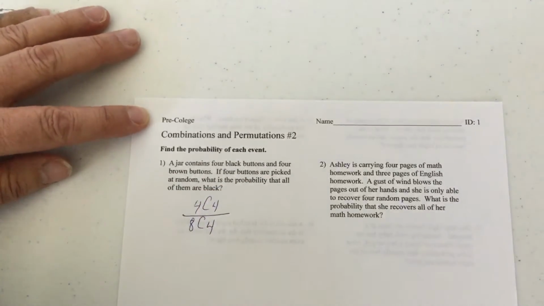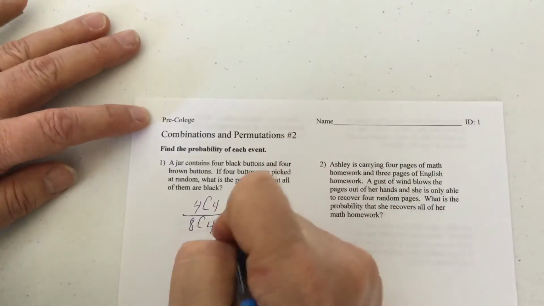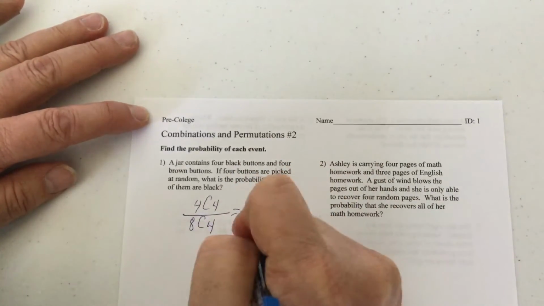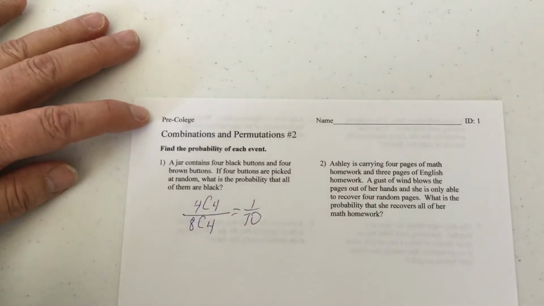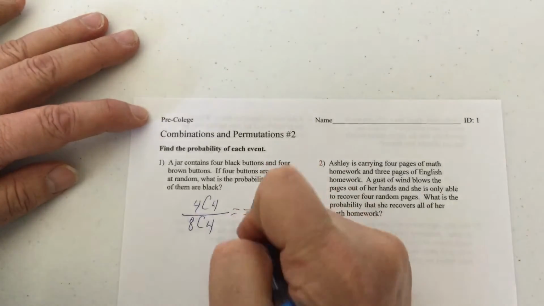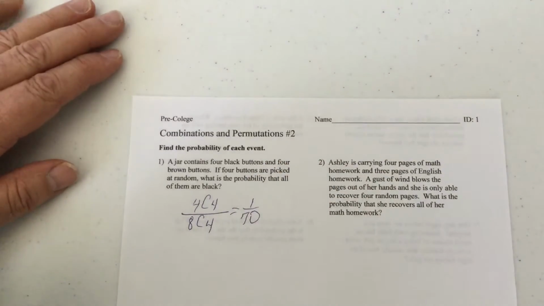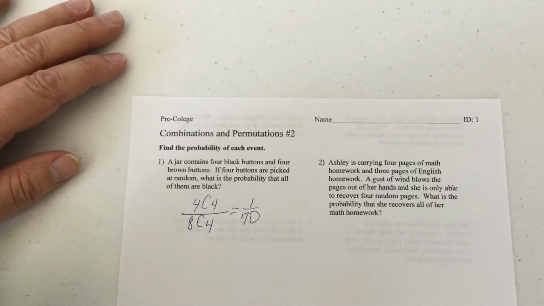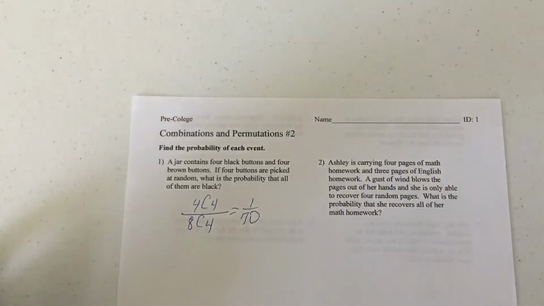So the denominator is always the total. And that would turn out to be 1 over 70 once you do the calculations on your combinations, 8C4. Now those first 4 on the first page, I hope, are fairly self-explanatory and you're starting to get those going. But let's go over to the back page, number 5.